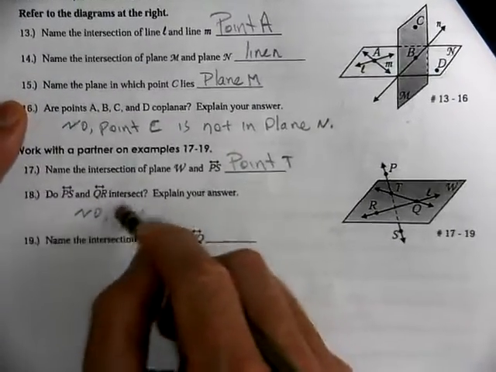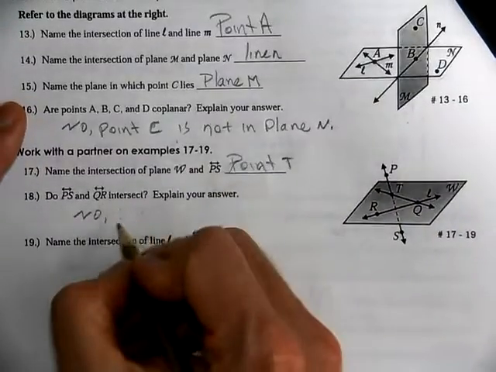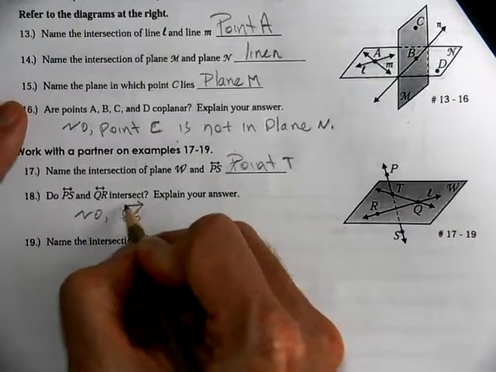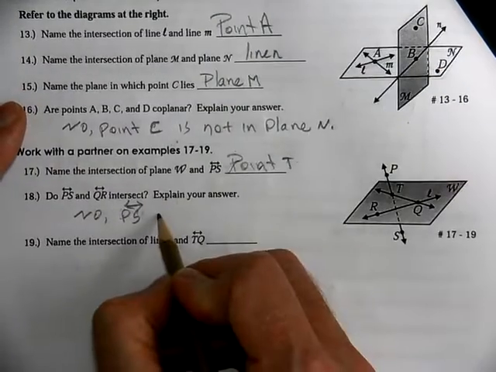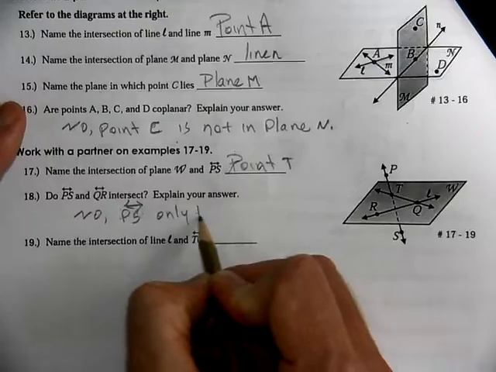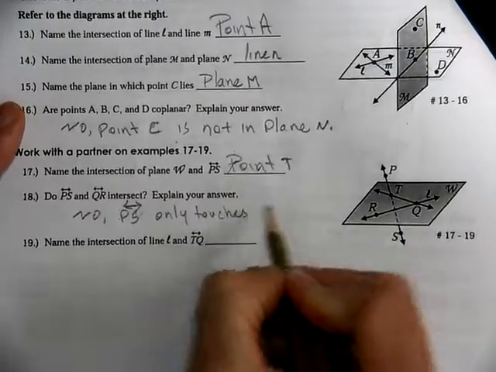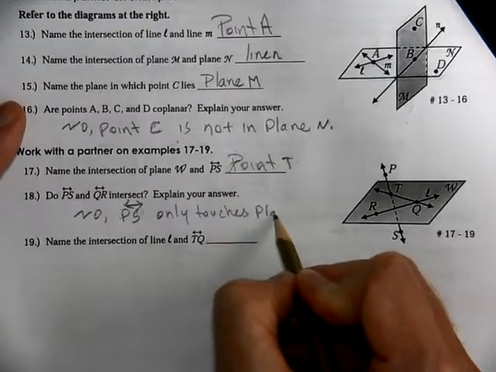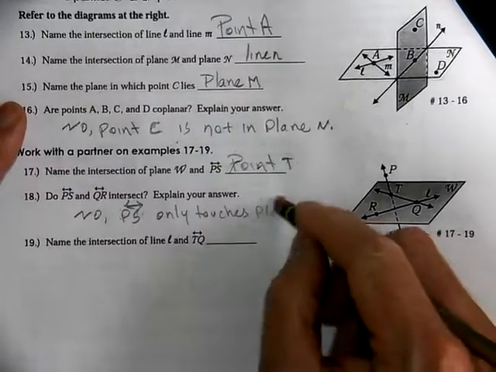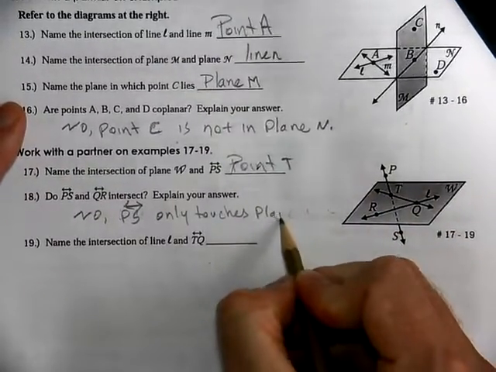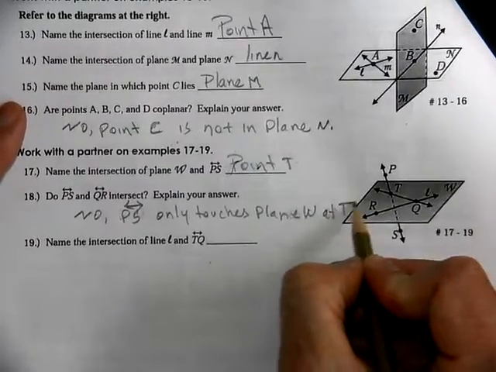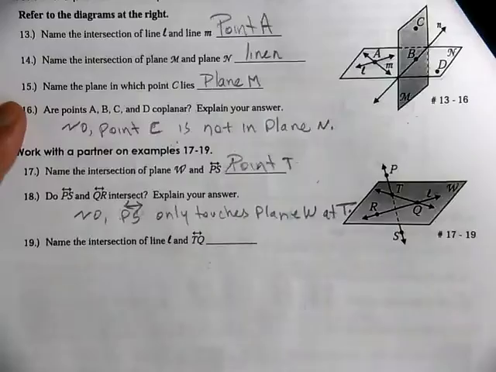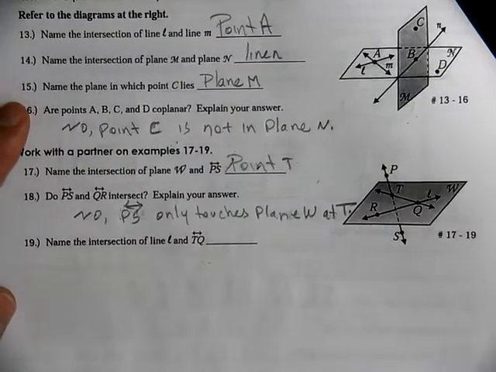We don't need to use the word line. We can just say PS with the arrow above it. So that's line PS. It only touches plane W at point T. It does not contain R and Q or anything in between R and Q.